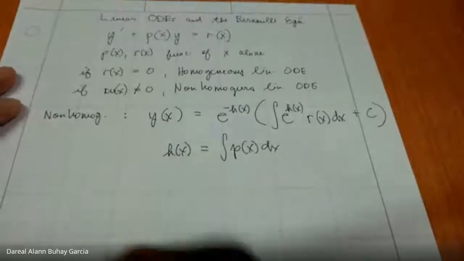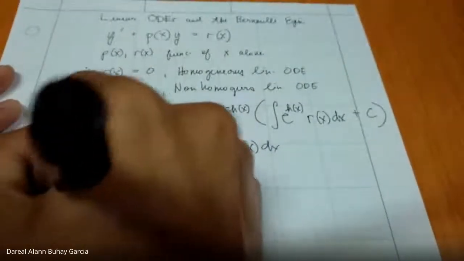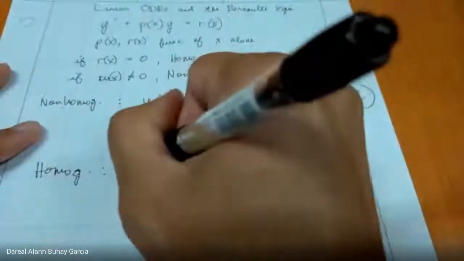But what if it's a homogeneous linear first order ODE? Meaning r of x is equal to 0. The solution is just as plain as this one.